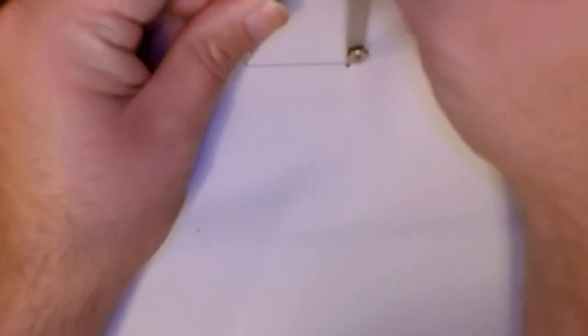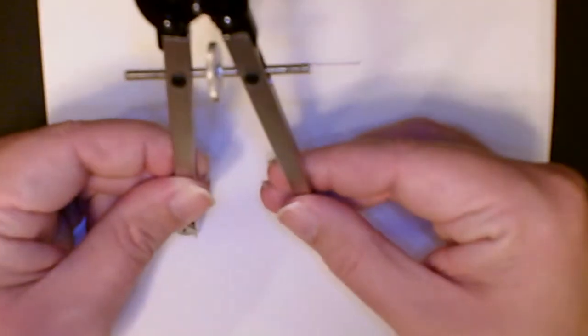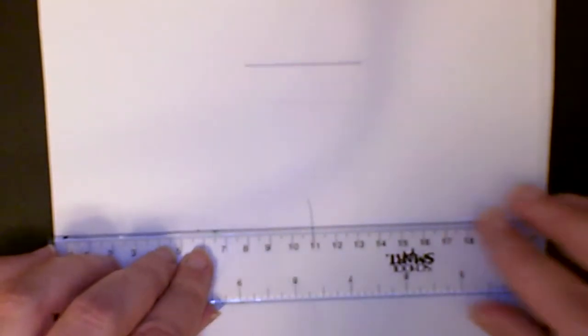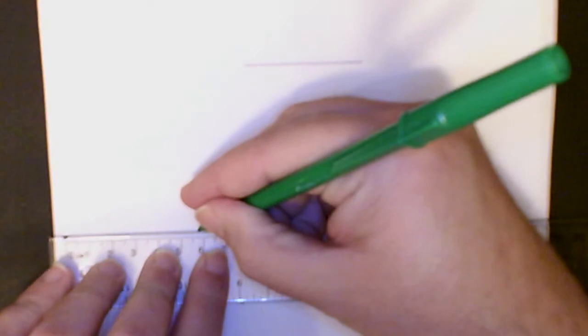Now we're going to make an equilateral triangle. To make an equilateral triangle, it's honestly just the same as making a triangle with three sides. It's just we're using this side three times. So just like with all the others, we start by copying the line segment. Make a point, measure the width, and connect.